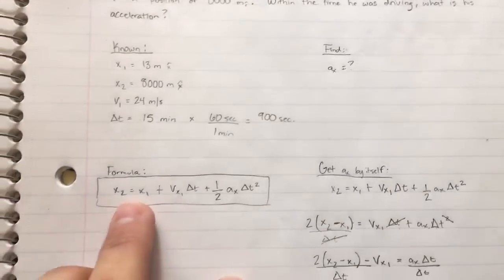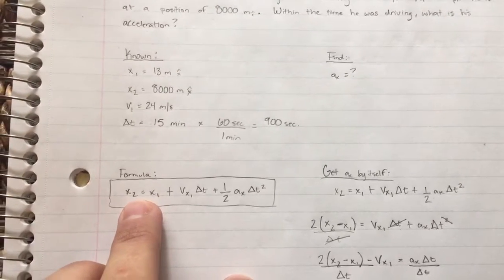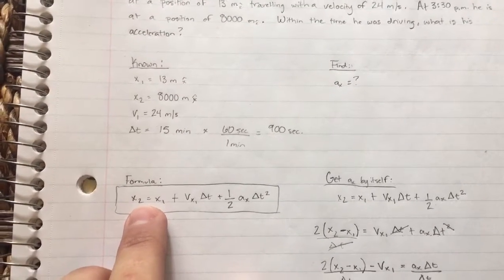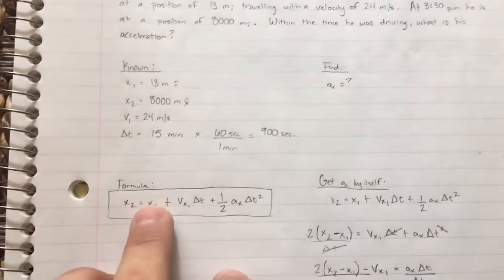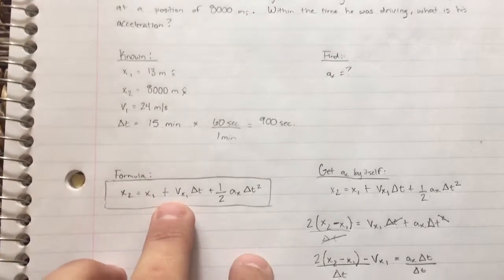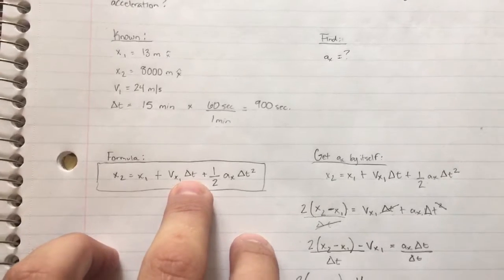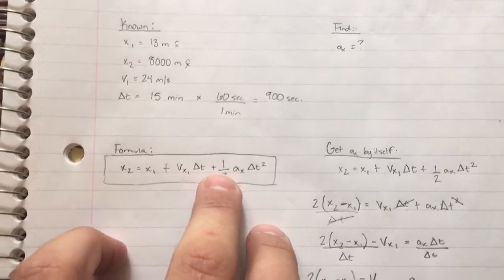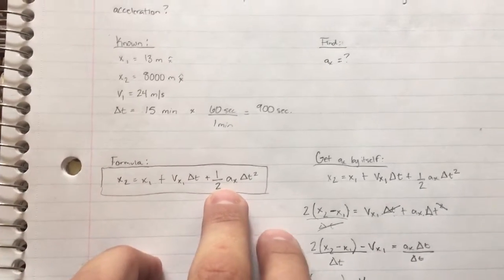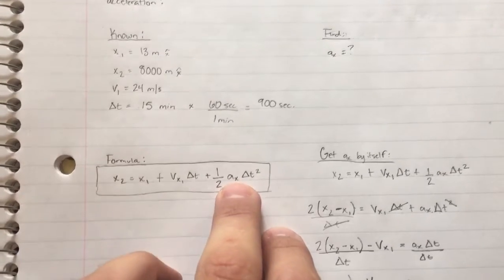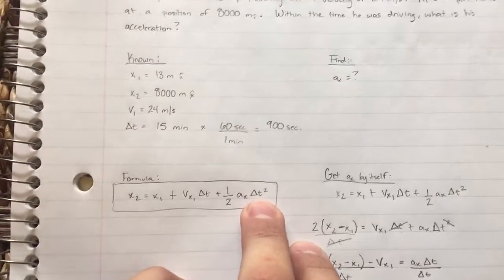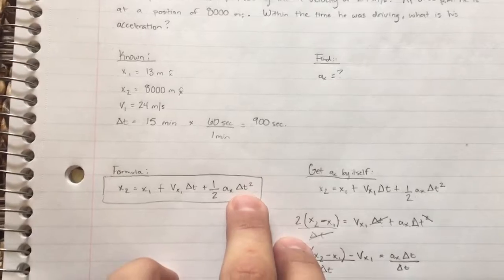So then we come down here, and the formula is your final position equals your first position plus your first velocity times your change in time plus half of the acceleration times your time squared, your change in time squared again.